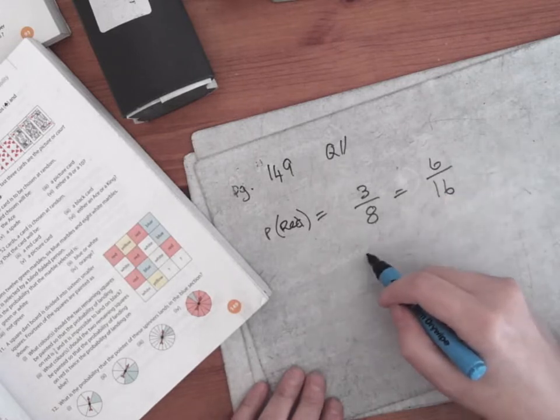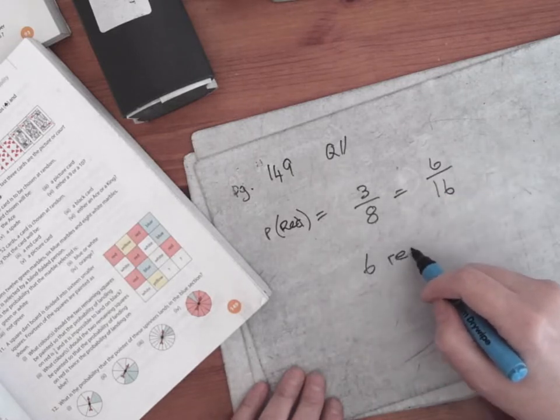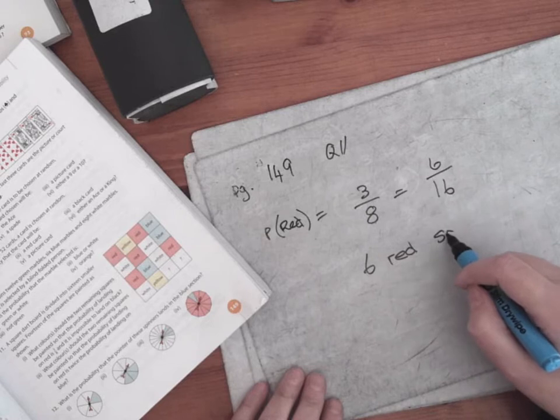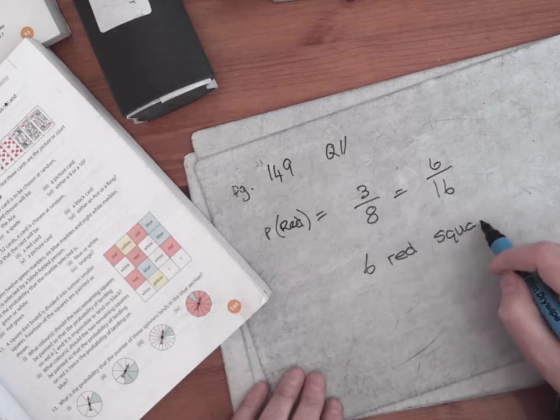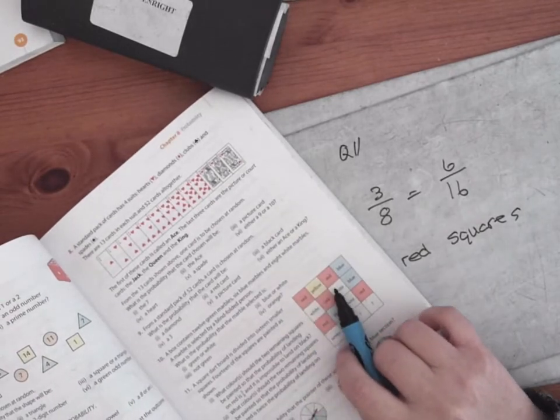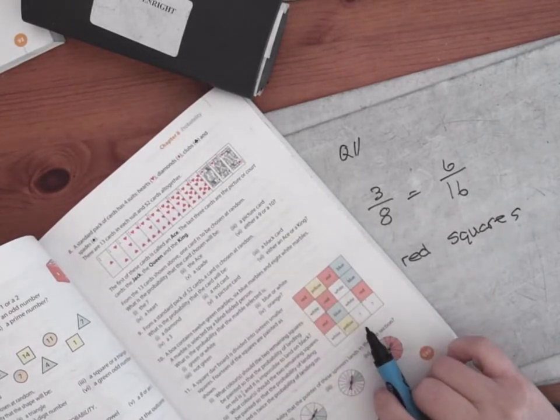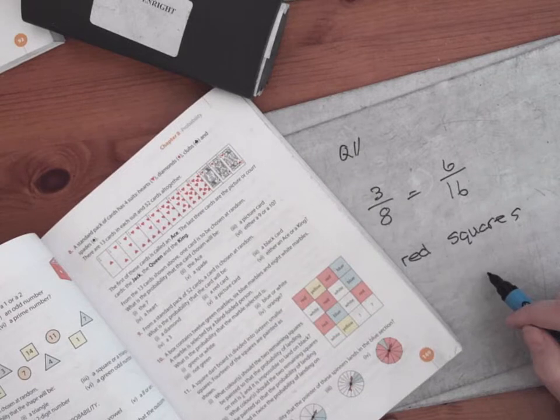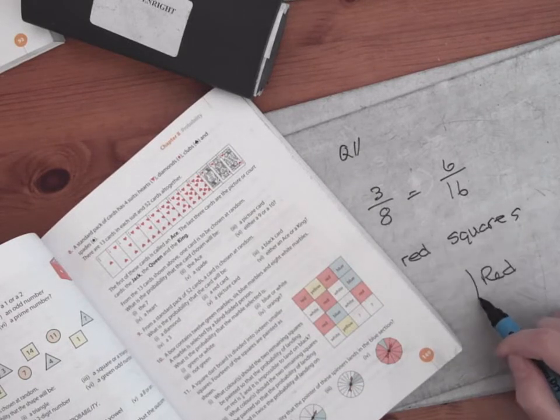So basically I want 6 red squares. So if I count the ones that are there already, I have 1, 2, 3, 4, 5. So I definitely have to color one red.